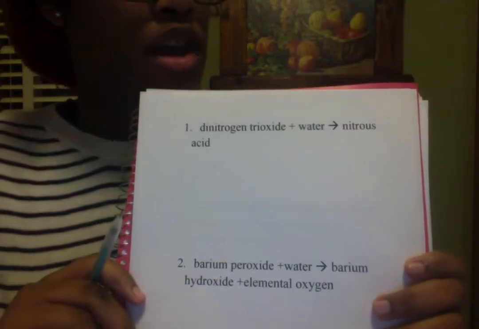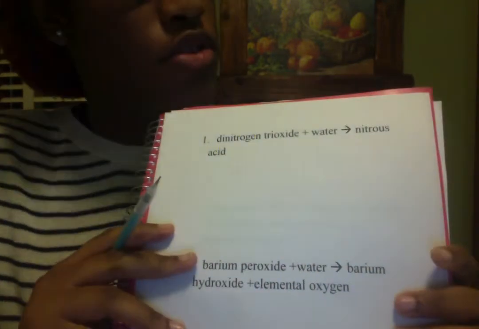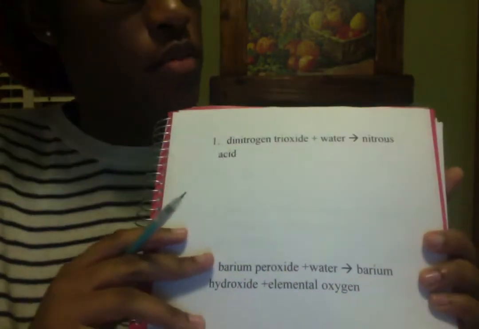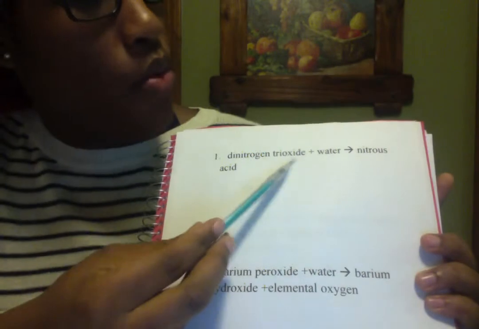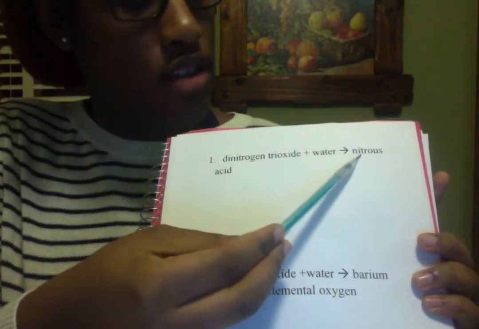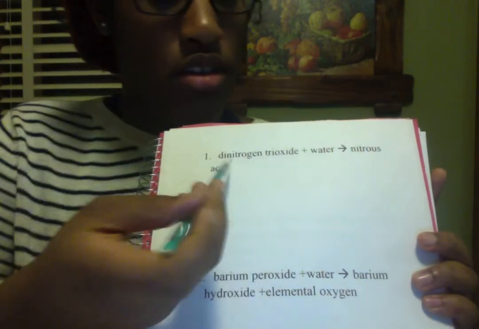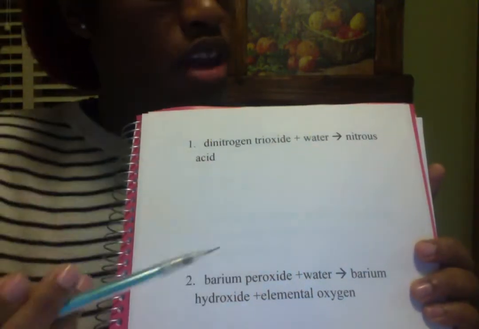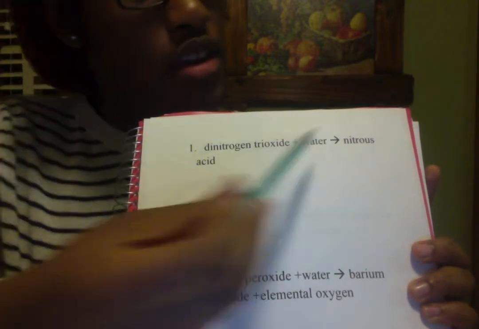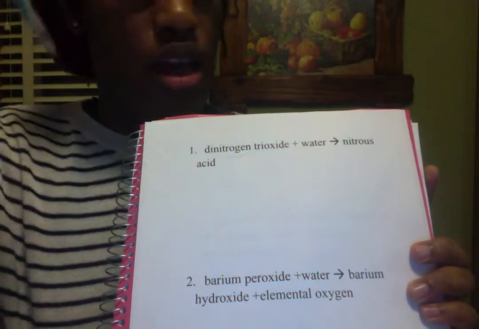About balancing equations, and we're starting off with the written equation. Like in other chapters, you have to write out the molecular equation for each problem. So we're starting out with dinitrogen trioxide plus water yields nitrous acid. First, these are the reactants of the equation: dinitrogen trioxide plus water are the reactants, and when added together in a reaction you get nitrous acid. Now first what you have to do is write out the equation for it.